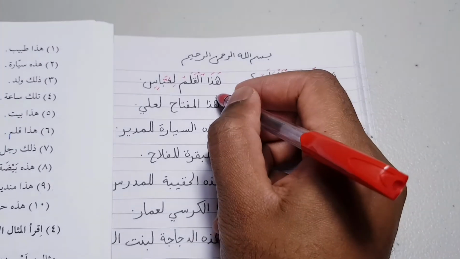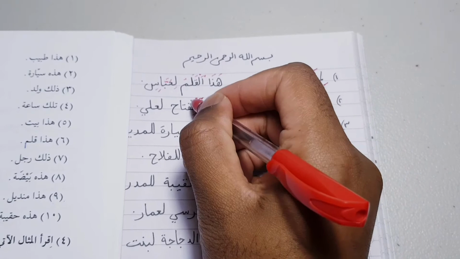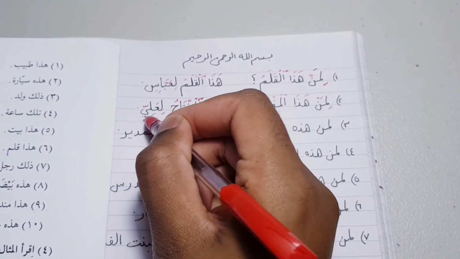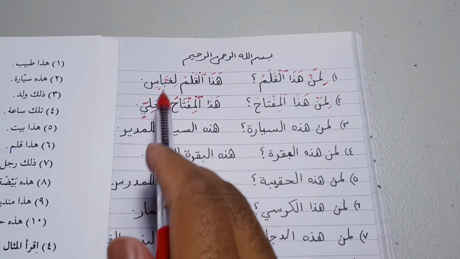So we say هذا المفتاح لعلي, and Ali has a shadda on it. So the lam just joins onto the noun. Yeah, it just joins onto the noun.